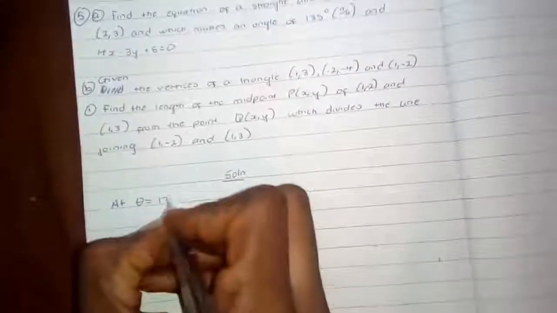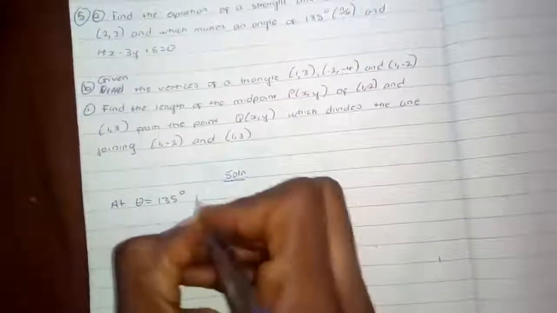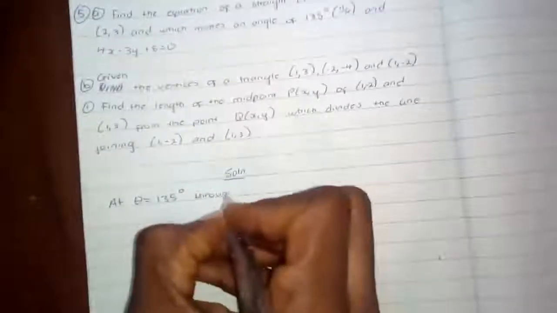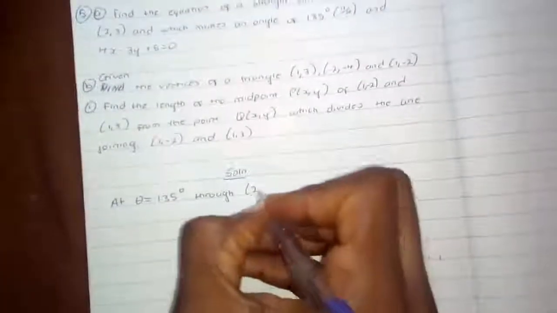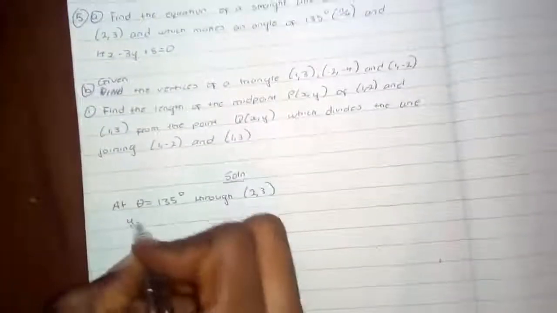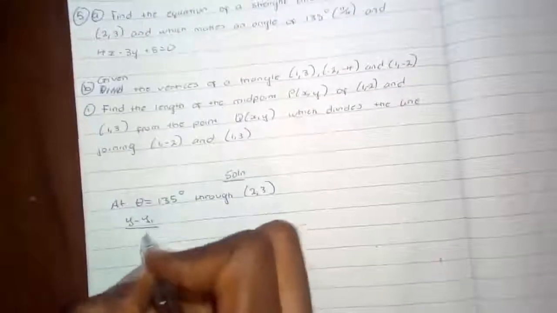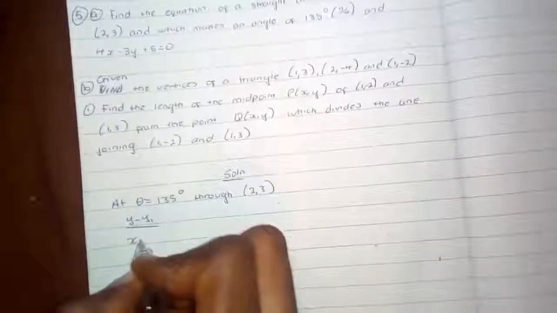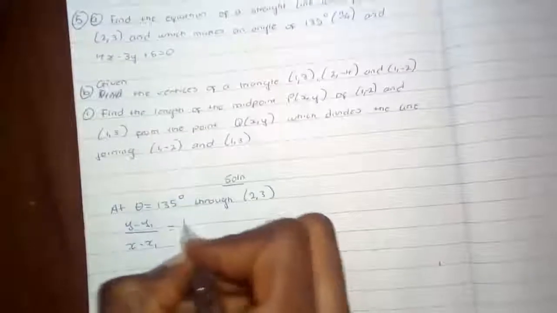Now let's say theta equals 135 degrees through the coordinates (2, 3). When passing through an angle, we have a formula for finding the gradient, which is (y - y1) over (x - x1) equals tan theta.